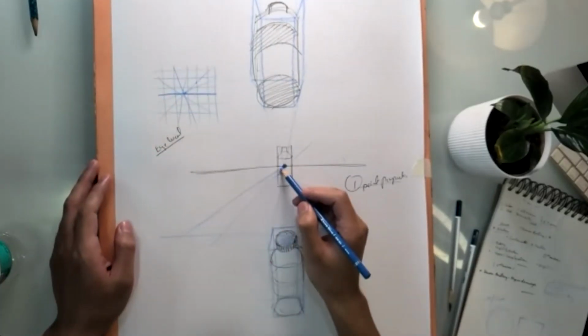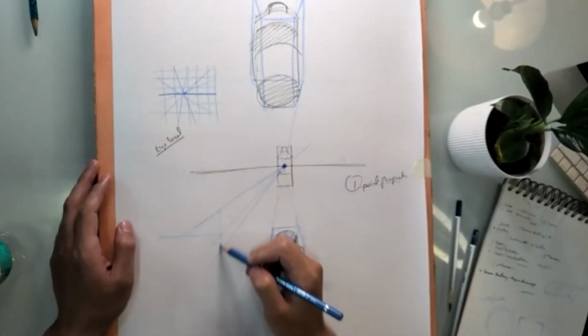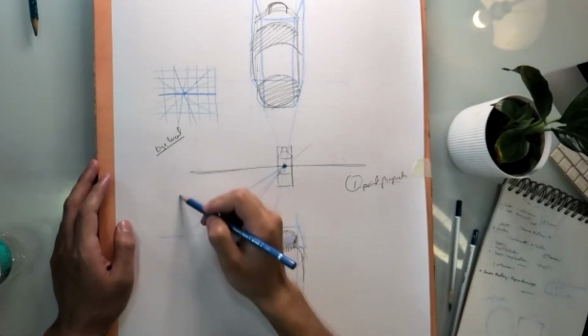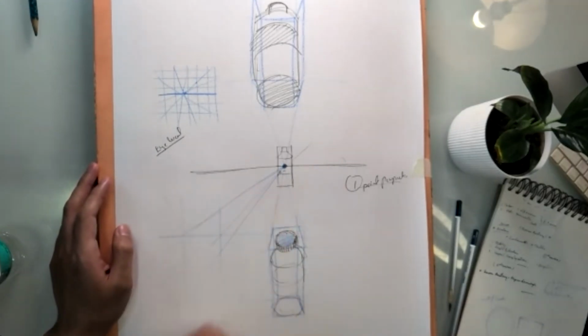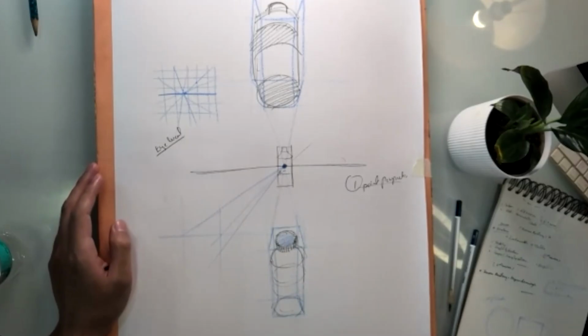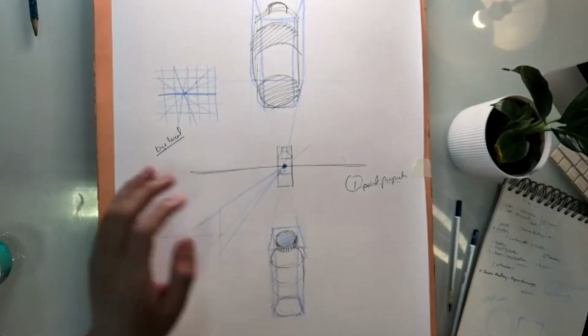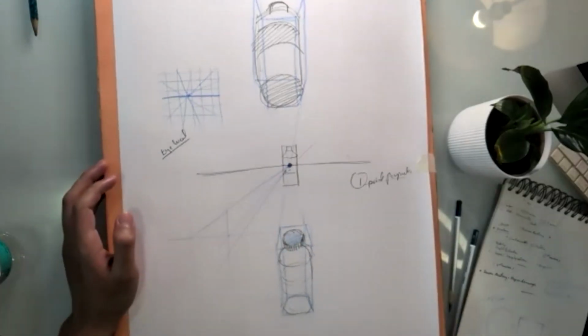So for example, if it's on the right, all this will be straight. It will not be curved. It will not be slanting. If that happens, the whole perspective will be distorted.